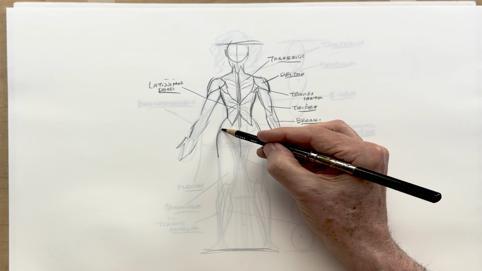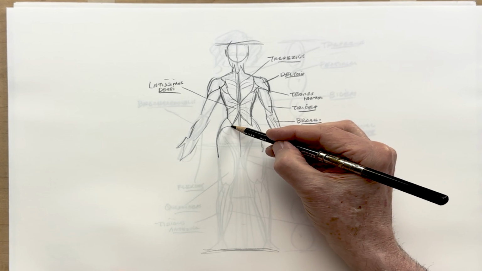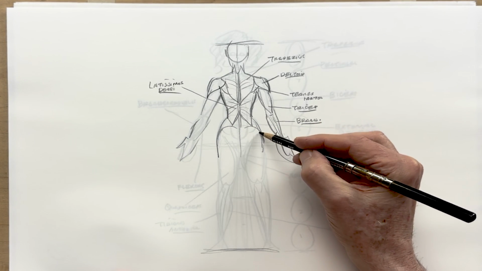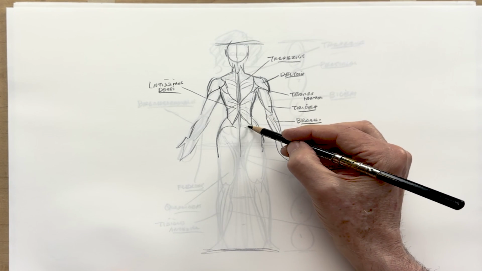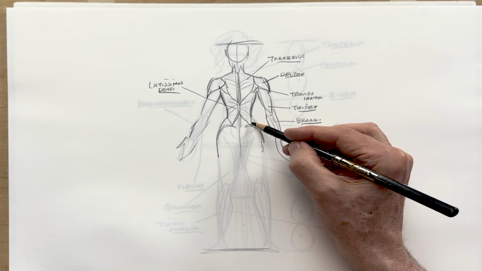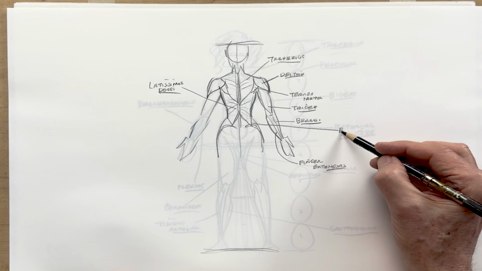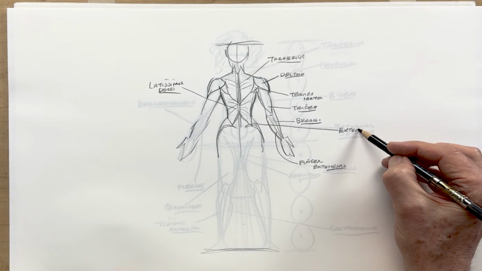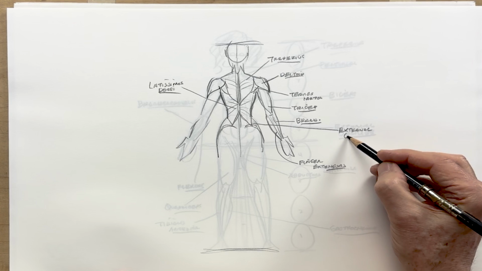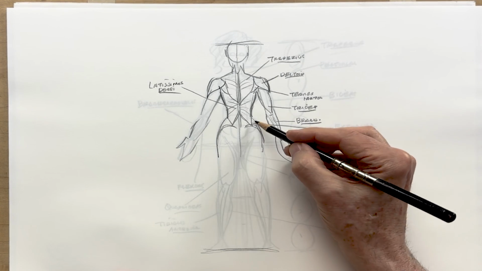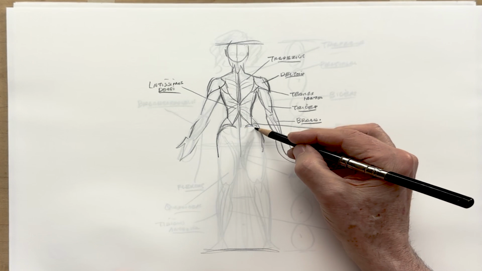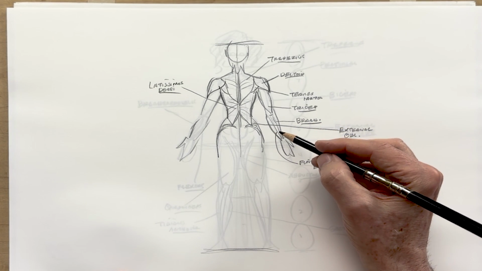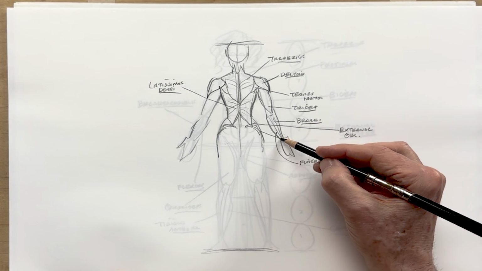We have radiating across the top of the gluteus maximus. We've got two sets. We've got external obliques right here, and underneath it is the gluteus medius.